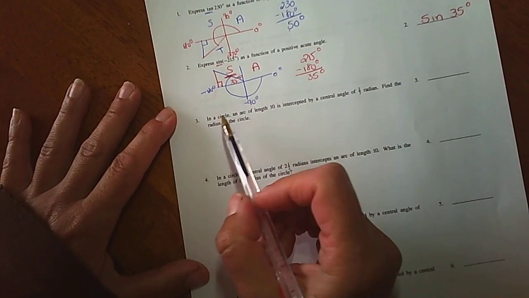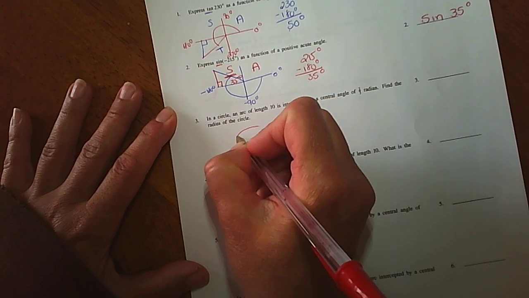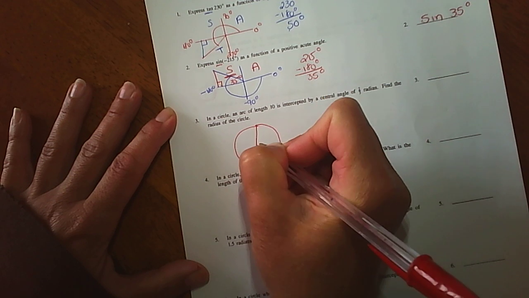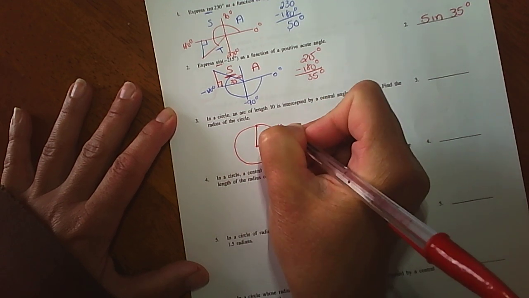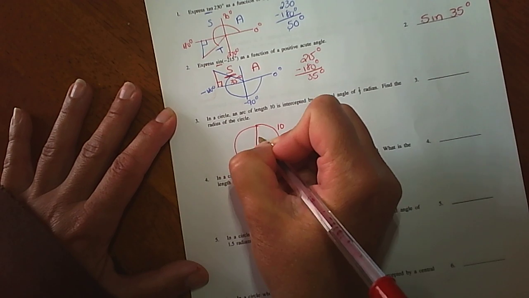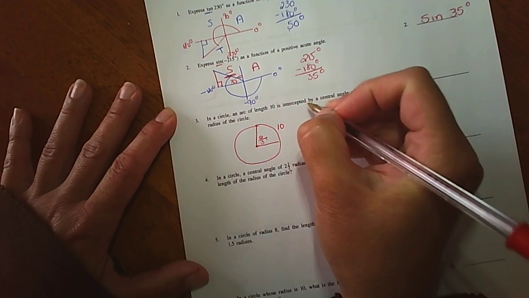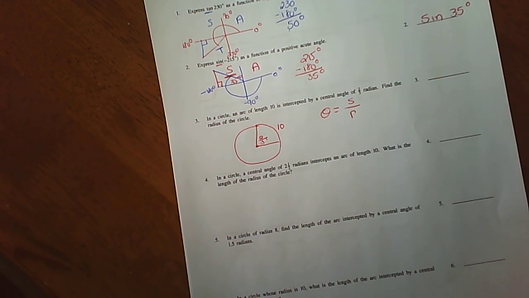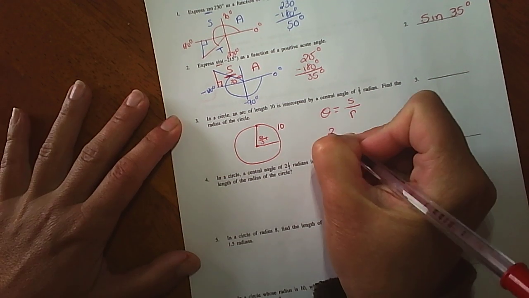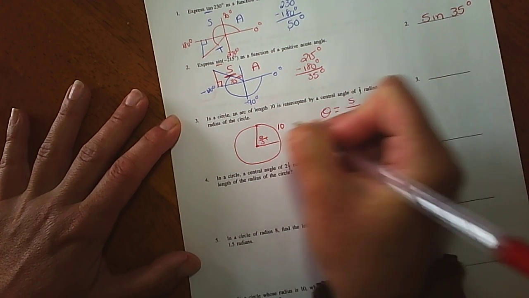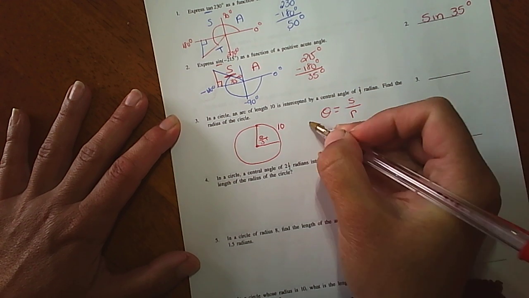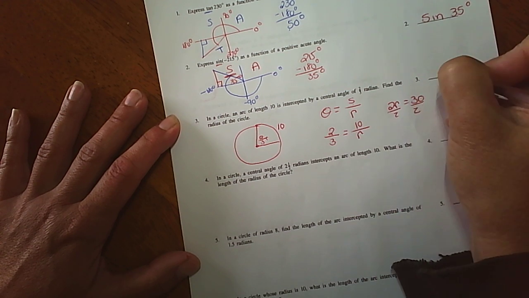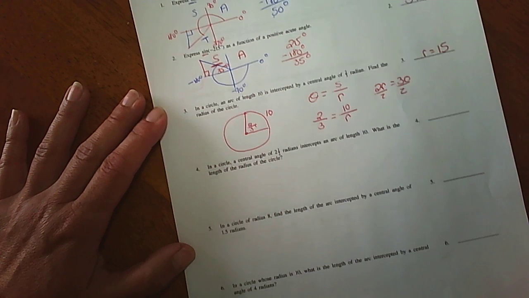All right, 3. In a circle of arc length 10, we draw my central angle here. The arc length is 10. The central angle is 2/3 radians. So a picture like this, we use theta equals S over R, right? The angle is 2/3. S is the arc over R. So I'm going to cross multiply. So I get 2R equals 30 divided by 2, so I get R equals 15 for that one.